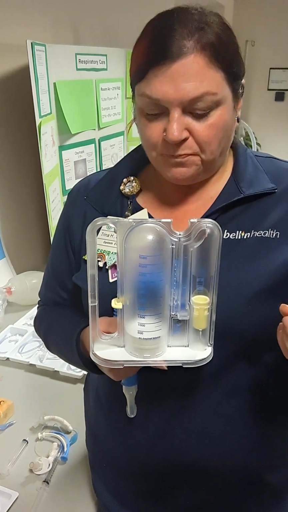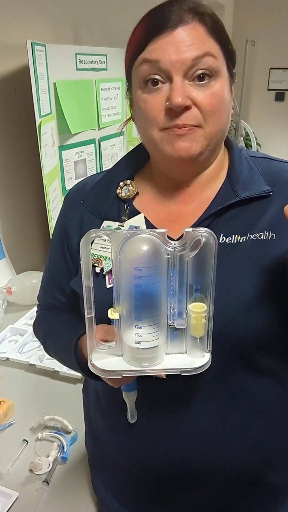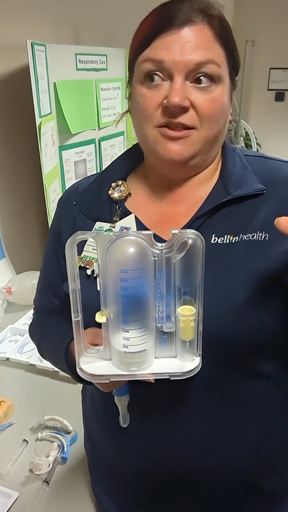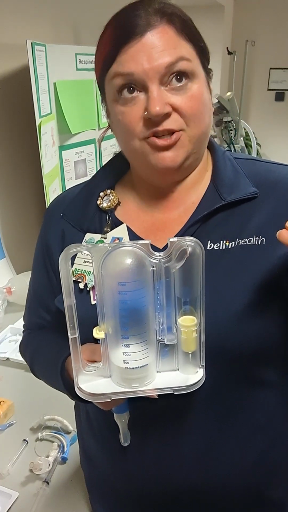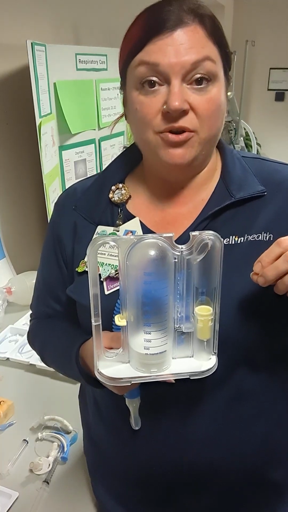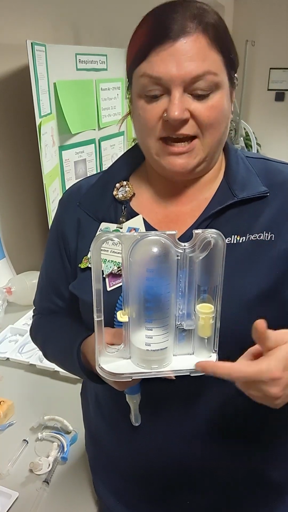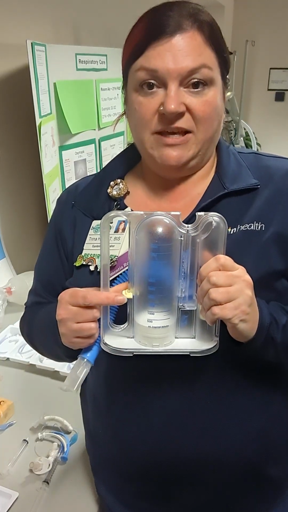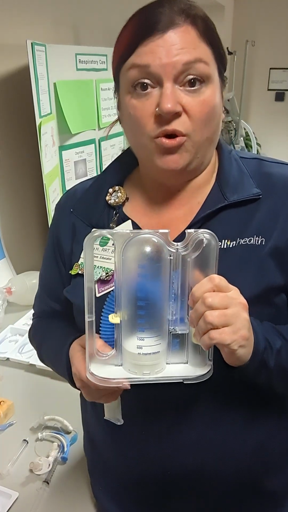Based on a patient's height, their age, and their gender at birth, we know what size breath to expect and where to put their little piece here, our goal.